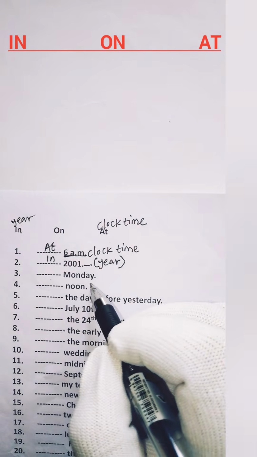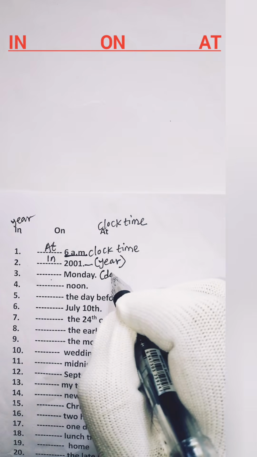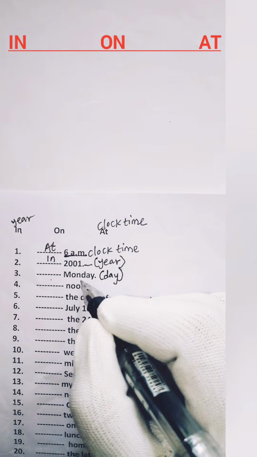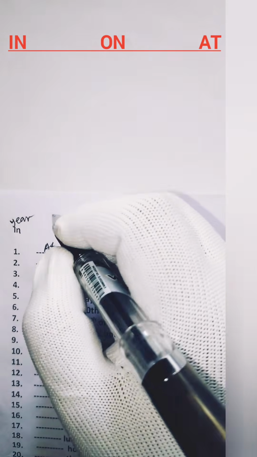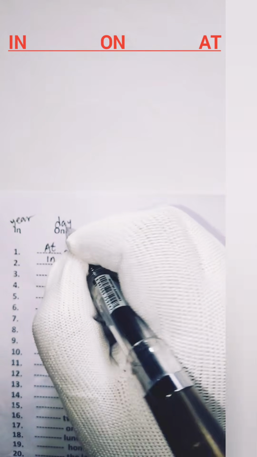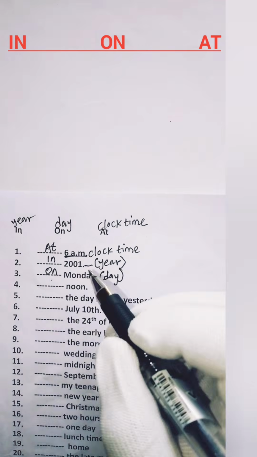3. Blank Monday. Monday refers to a day. Whenever you're referring to the days of the week, we use on. So on is used for days. The correct preposition is on.